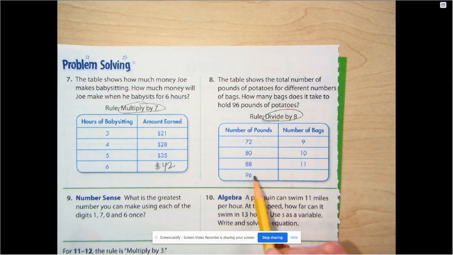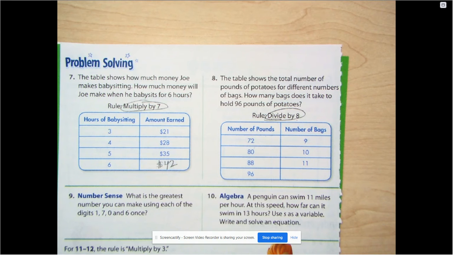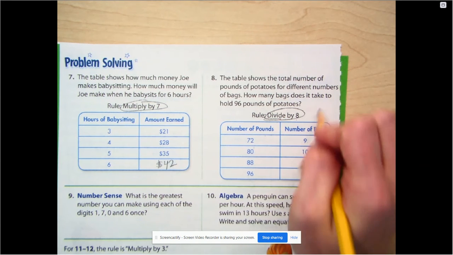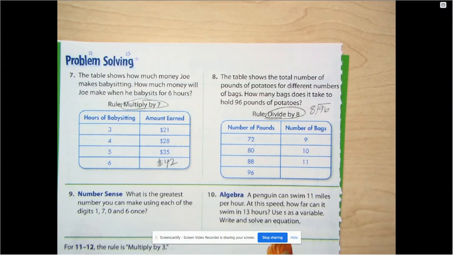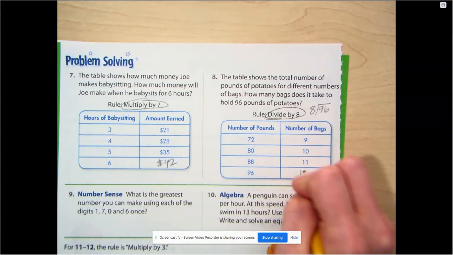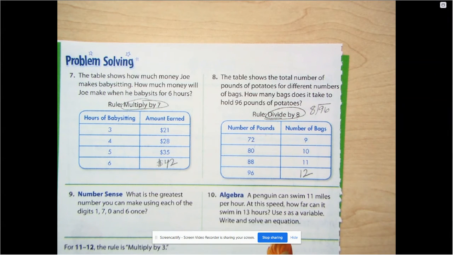What's this missing number going to be? 96 divided by 8, and if you don't know that off the top of your head, I need you to put 96 divided by 8 over there. Go ahead. Okay, our answer is 12. How'd you do? Good job.